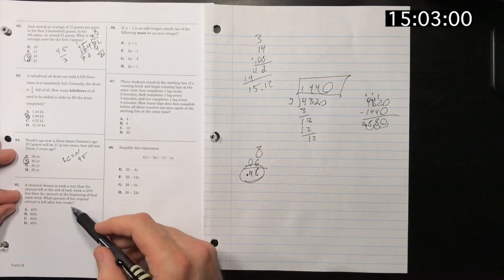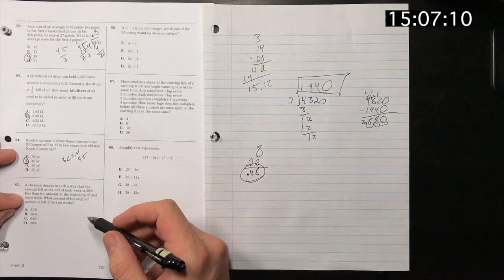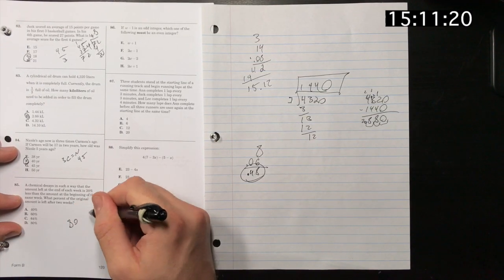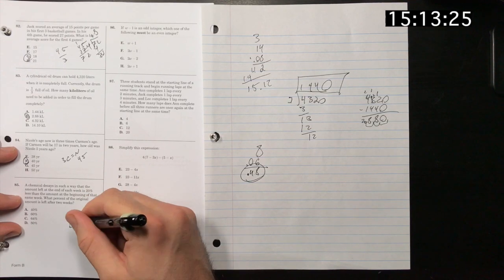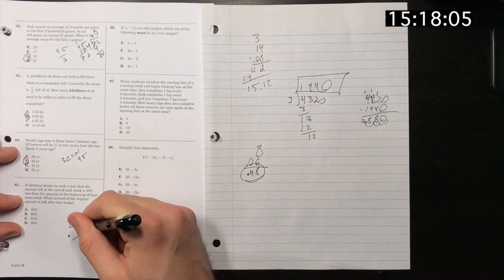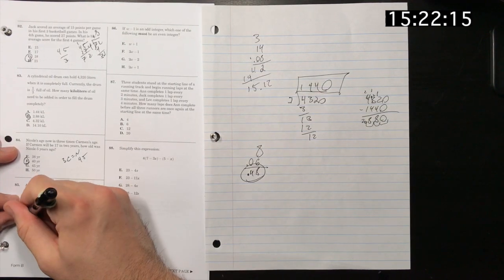A chemical decays in such a way that the amount left at the end of the week is 20% less than the amount at the beginning of the same week. What percent of the original amount is left after 2 weeks? Well, after the first week, we have 80%, and then it's minus 20%. So then that would be times 0.8. We need to find 80% again. So 64%.